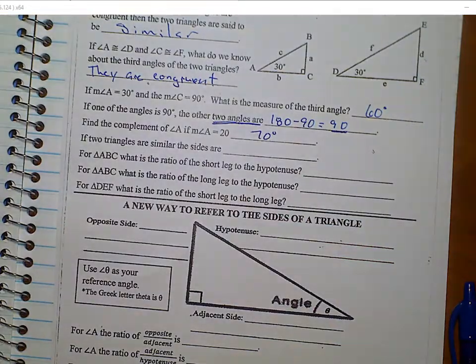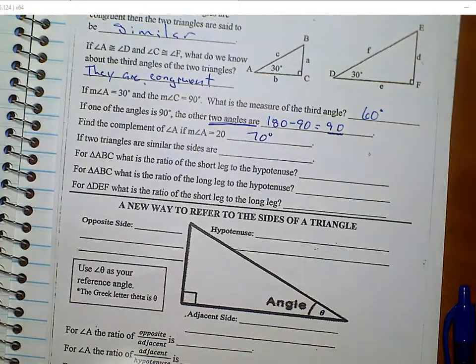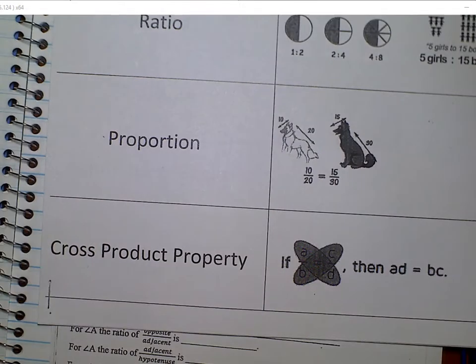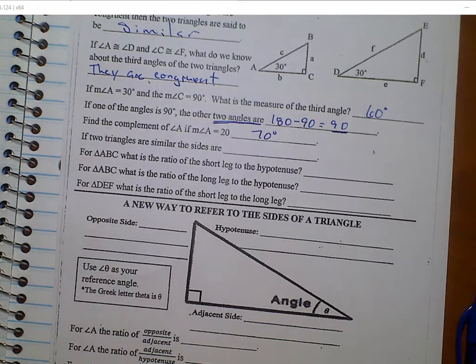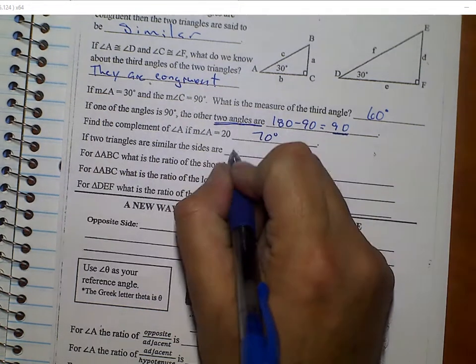It's going to be one of the answers, and there it is. Proportional. Now, if two triangles are similar, the sides are proportional. Proportional.